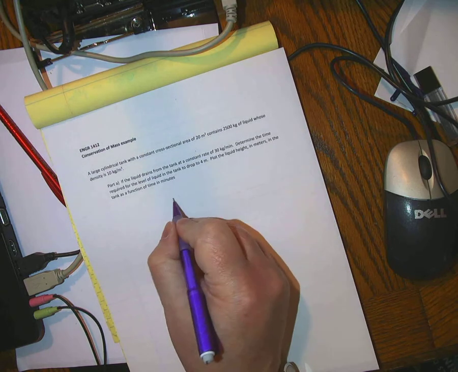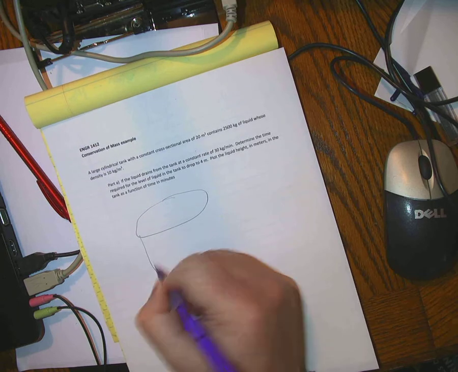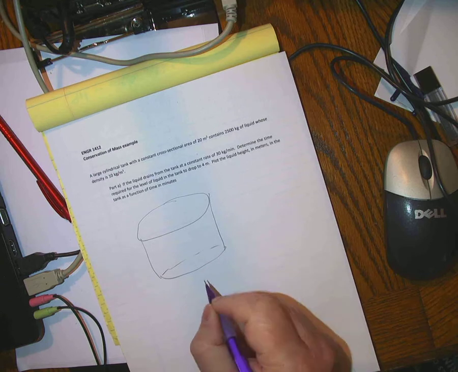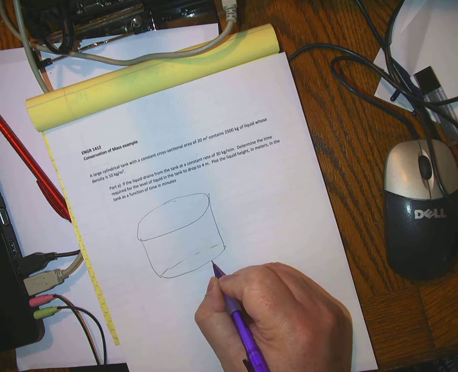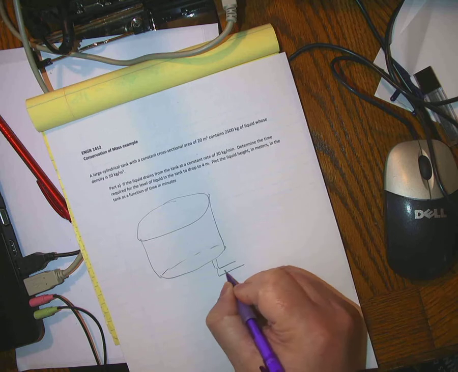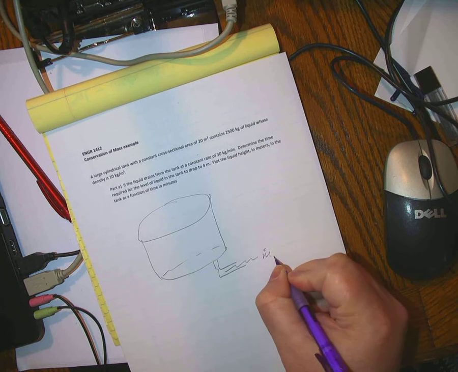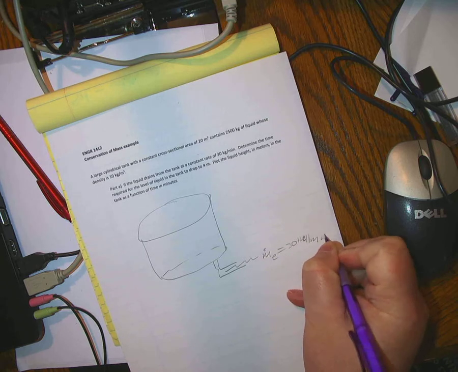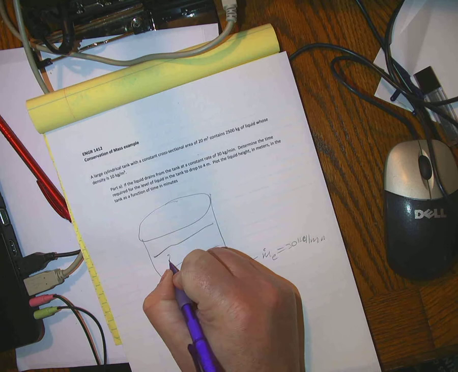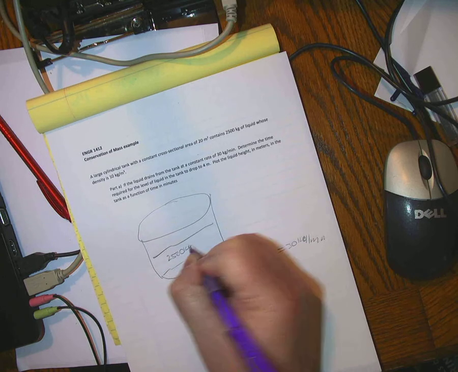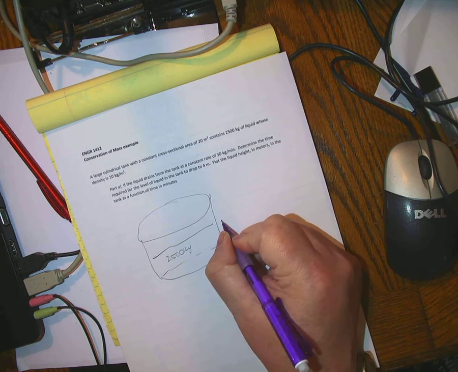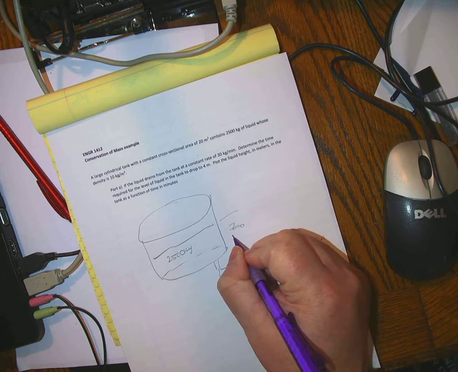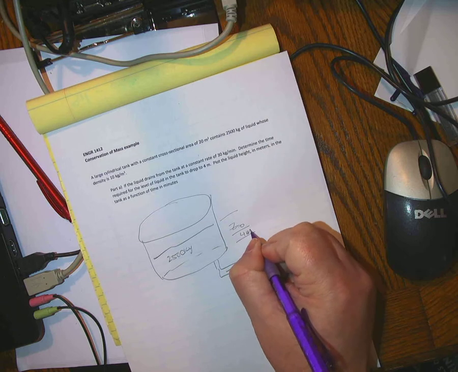Let's see, we've got a cylindrical tank. It initially contains 2,500 kilograms of a liquid whose density is 10 kilograms per cubic meter. There are no inlets, only an exit. So we've got an exit rate: liquid leaving the tank at a rate of 30 kilograms per minute. My initial mass in the tank was 2,500 kilograms. We've got an initial height Z0, and we want to find out how long it takes to drain the tank down to a height of 4 meters.